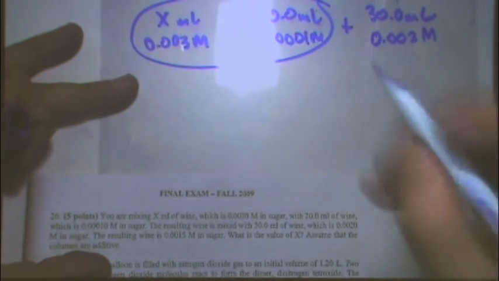So those are mixed. This, you mix again. This equals that.